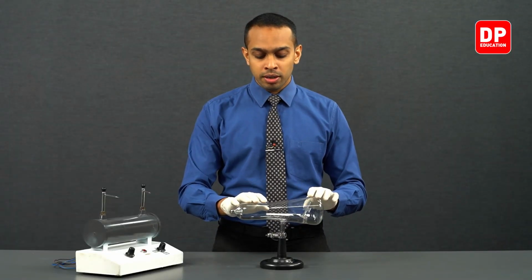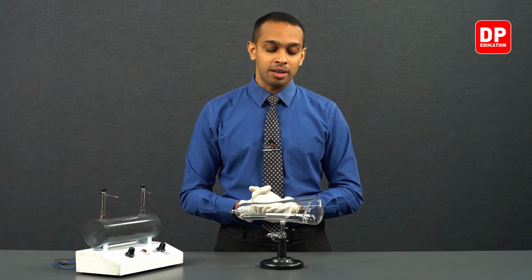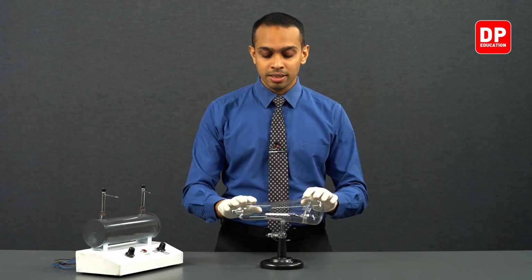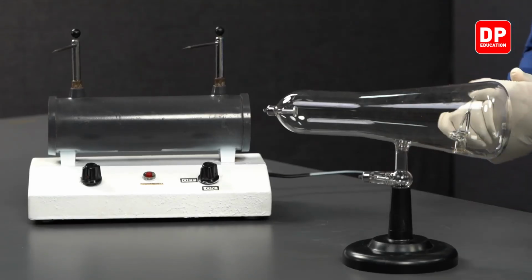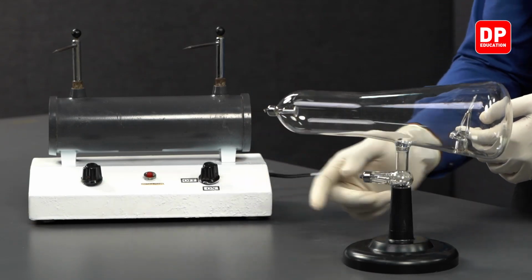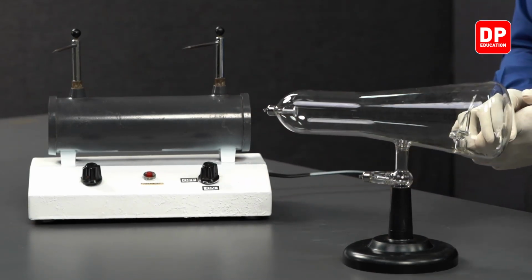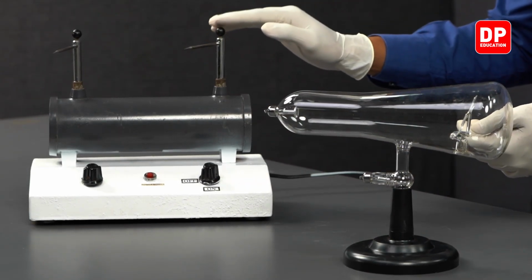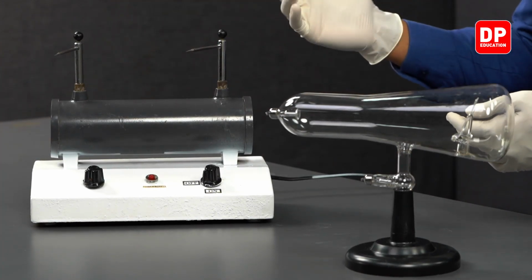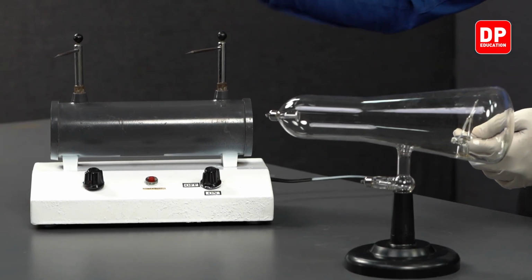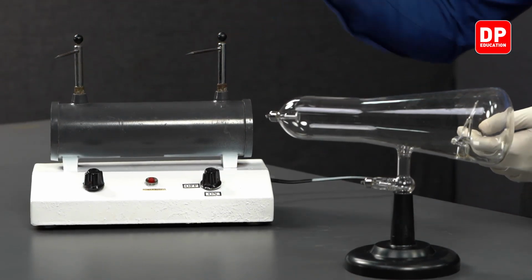We have our cathode here and we have the anode here. If you look at this device, we have a cathode which is negatively charged, and an anode over here on the right hand side which is positively charged.